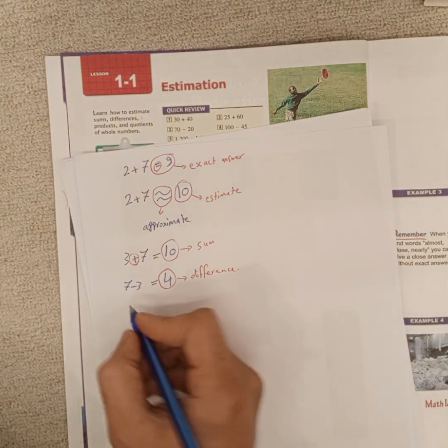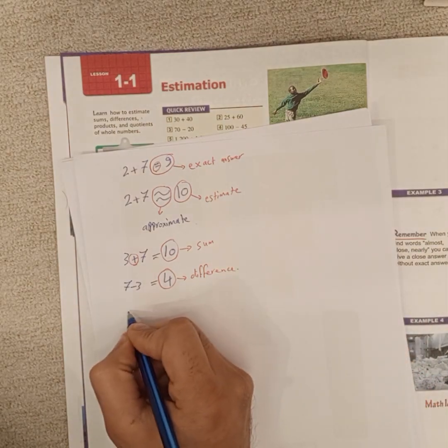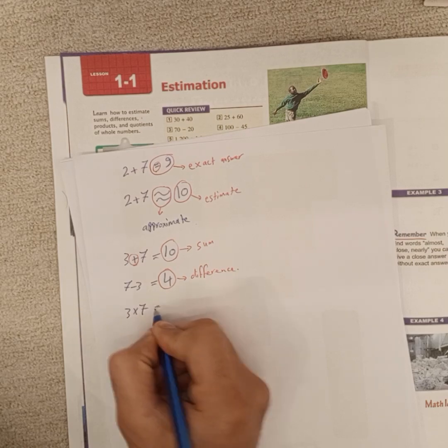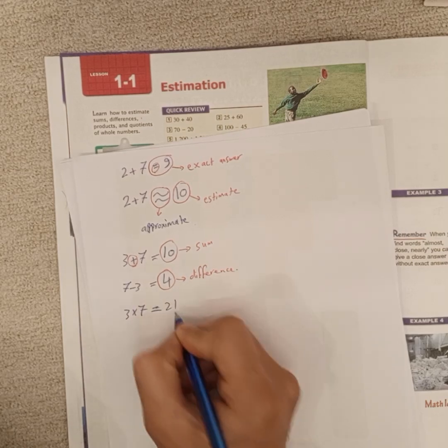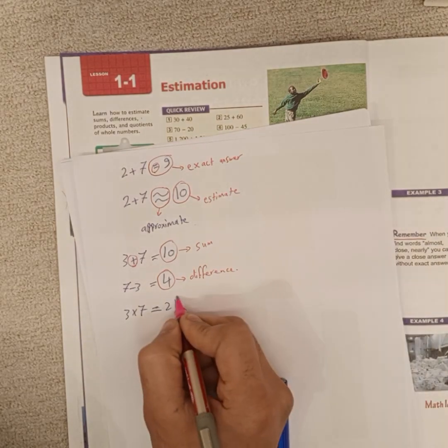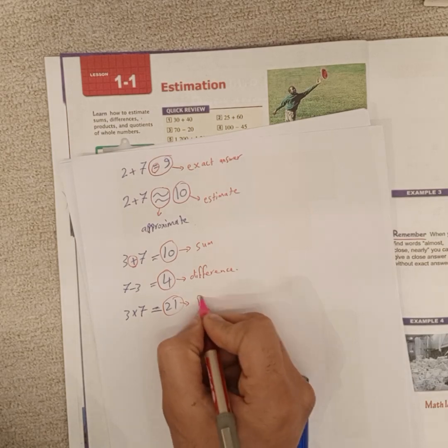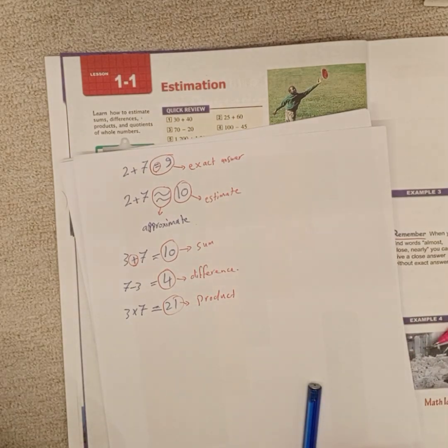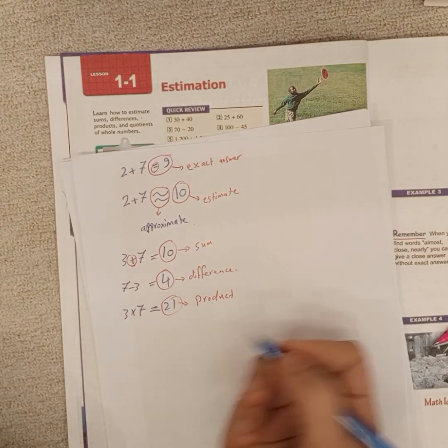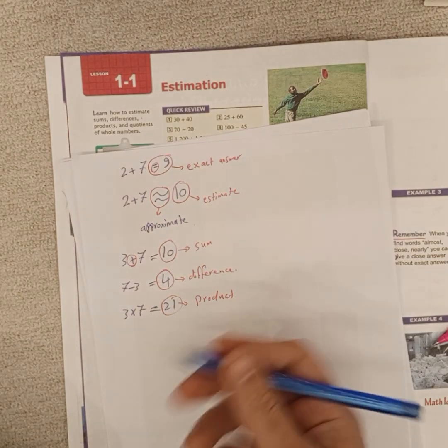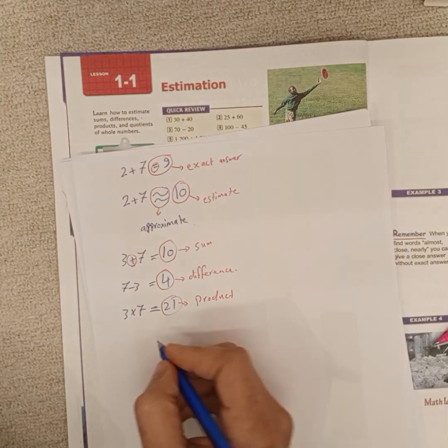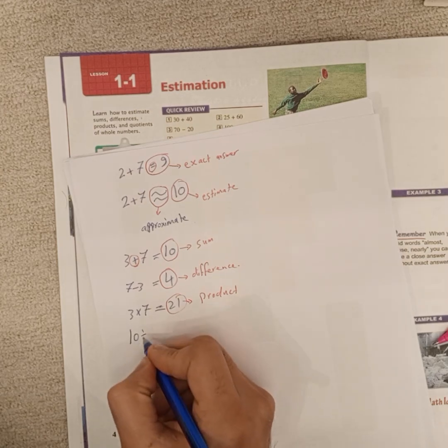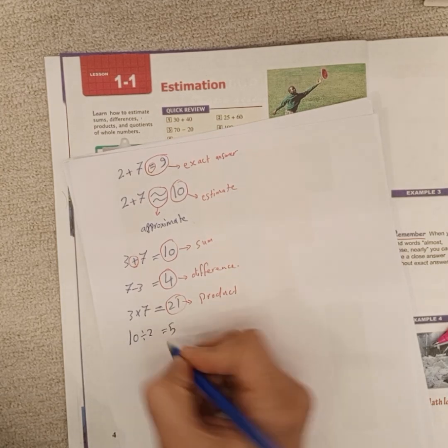So what does product mean? If we multiply 3 times 7, the answer is going to be 21, right? So 21 is called the product. What does quotient mean? If we divide two numbers, the answer is called the quotient. Let's say 10 divided by 2 is equal to 5, right?